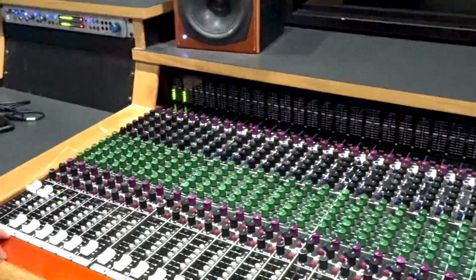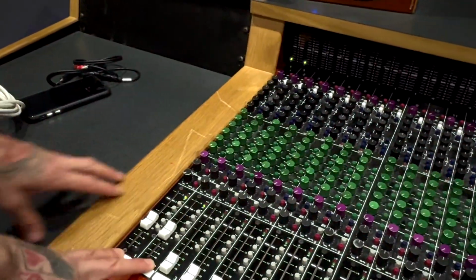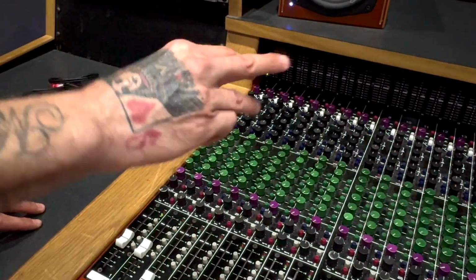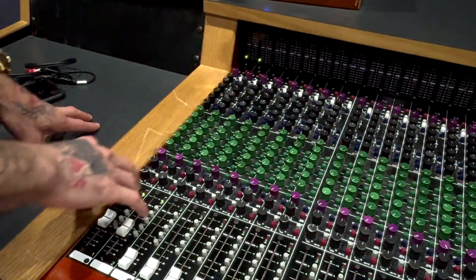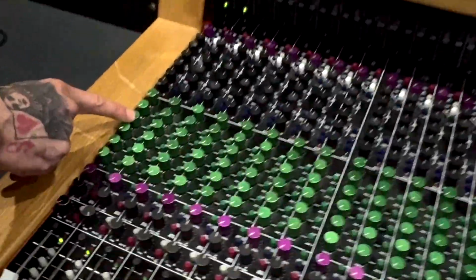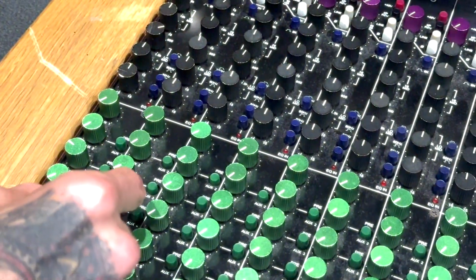Now, with the track playing, as you can see here, we are on tracks 1 and 2, right? So auxiliaries 3 and 4 are being used to send the signal to our time-based effects. So we're going to aux 3 on channel 1 and aux 4.